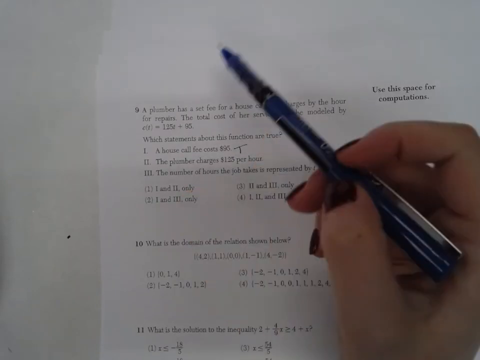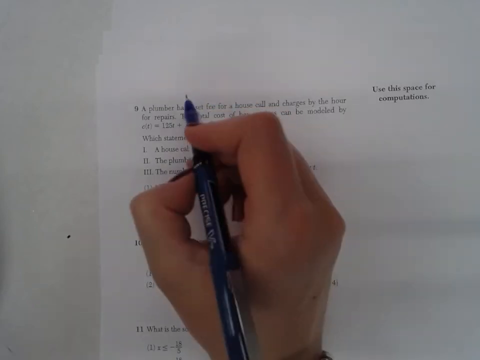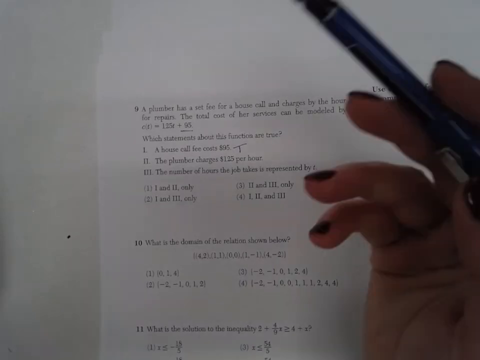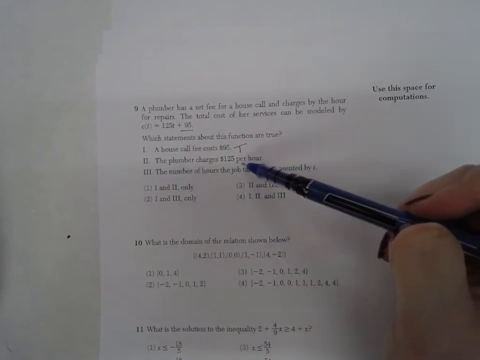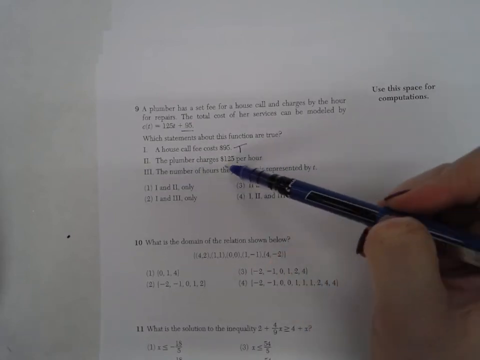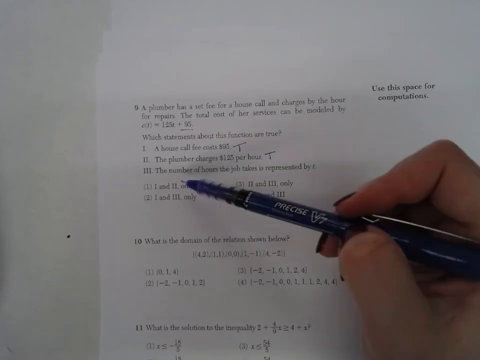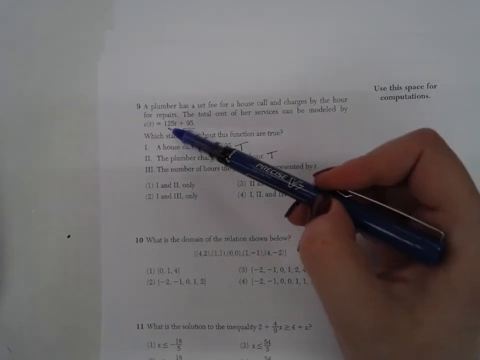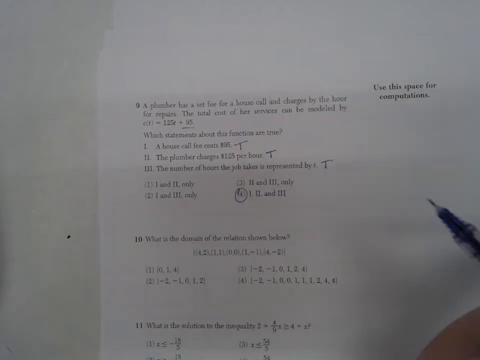If you reread this, a plumber has a set fee for a house call. That's your set fee. You have to pay $95 just for her to ring your doorbell, okay? Then she's going to charge you on top of that. The plumber charges $125 per hour. This is your rate. That's your slope. Yes, that is true. The number of hours the job takes is represented by T. Absolutely, T is my time. That is true. All 3 of these are true, so I'm going to pick option 4.